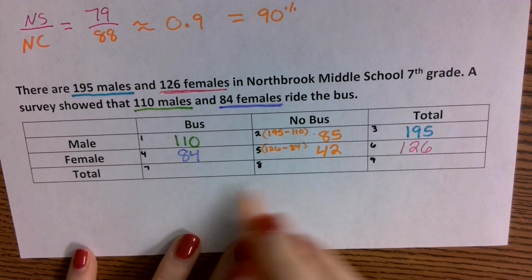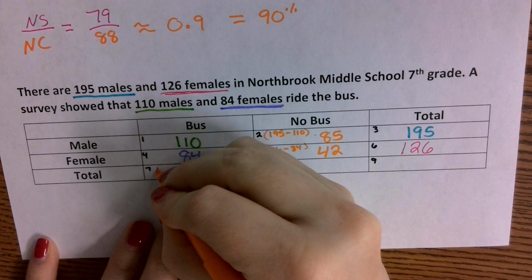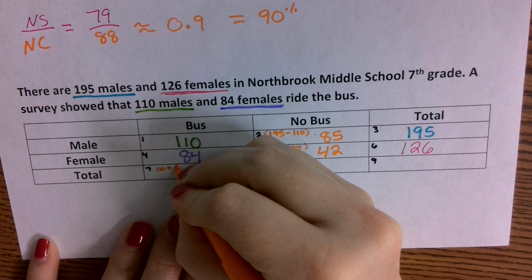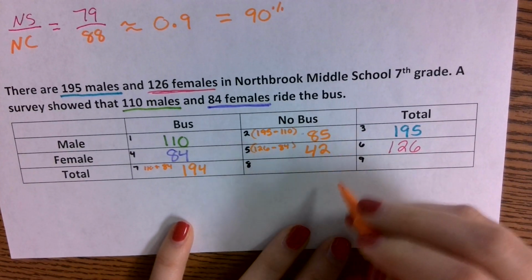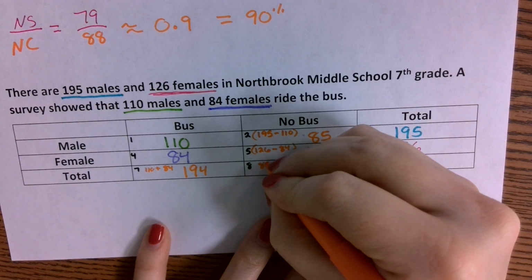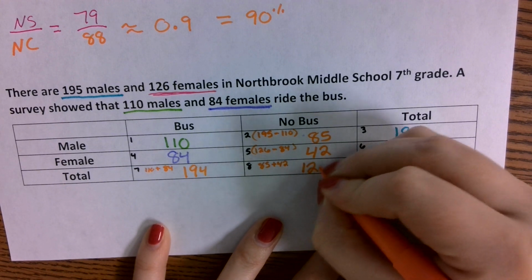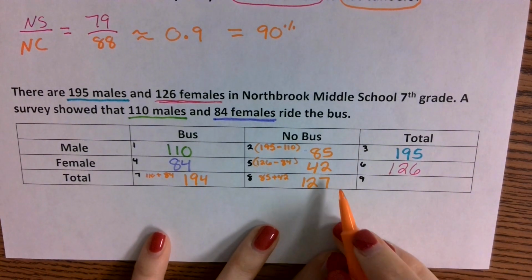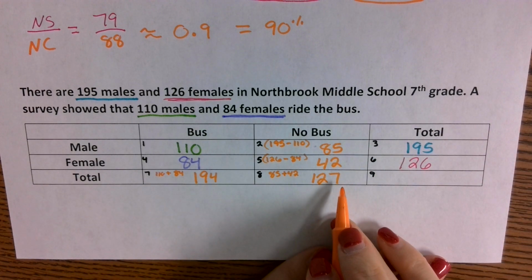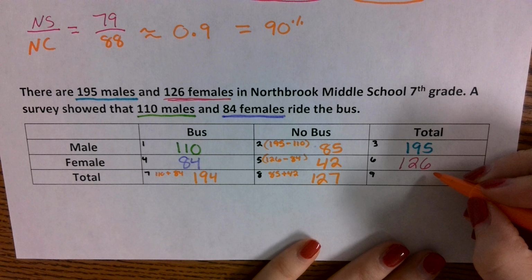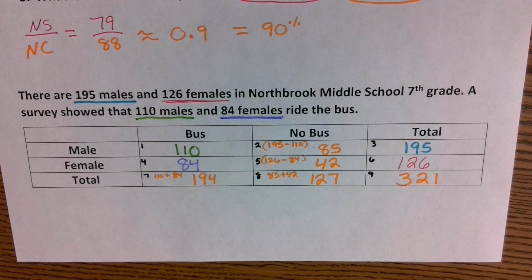And then for the last rows, we would just add every one of these together. So we can do 110 plus the 84. That's going to come out to 194. For the no buses, that's 85 plus the 42. That's going to come out to 127 for total amount of kids that do not ride the bus. And then we can add 194 with 127, or we could do 195 plus 126. Either way, it comes out to 321 students total.